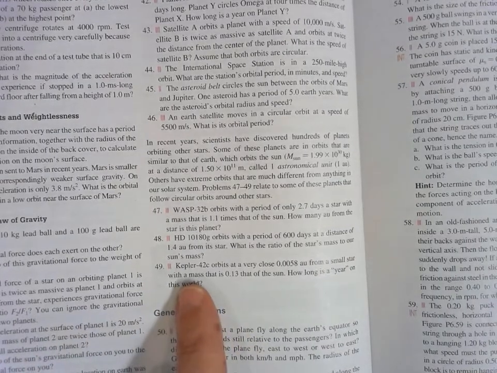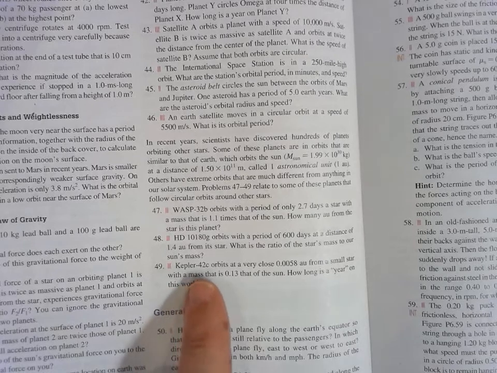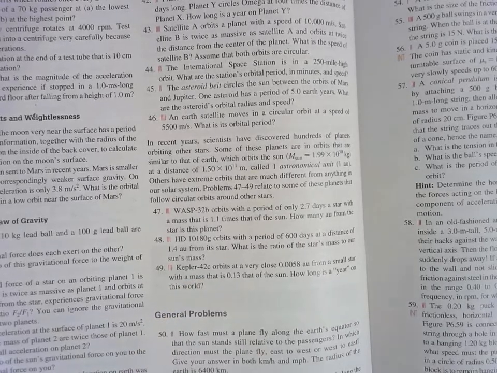So problem 49 says we have an exoplanet, Kepler-42c, that orbits at a very close 0.0058 astronomical units from a small star with a mass that is 0.13 that of the Sun. How long is a year on this world?